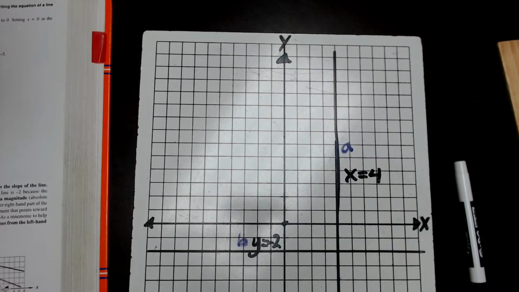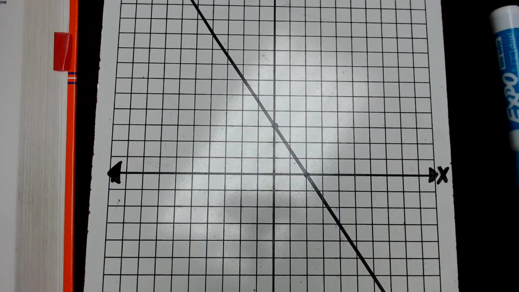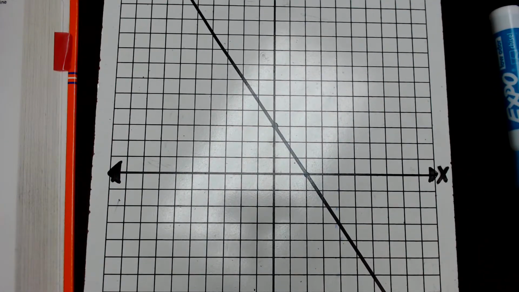Let's talk about slanted lines. And I'm going to redraw my board in a second. All right, so now we need to find the equation of this slanted line. Now, in order to find the equation of the slanted line, we have to fill in the equation y equals mx plus b, which is the general form of the slope-intercept equation.